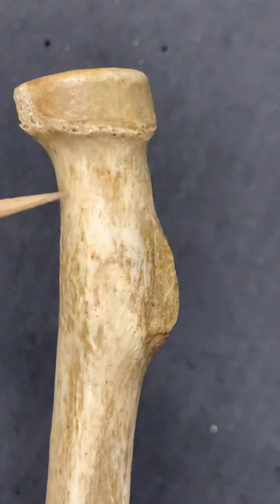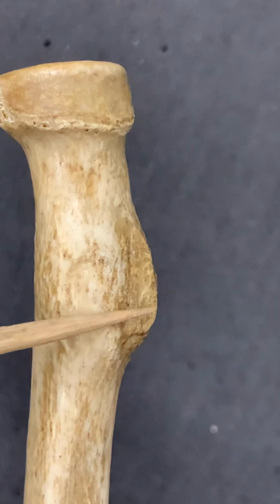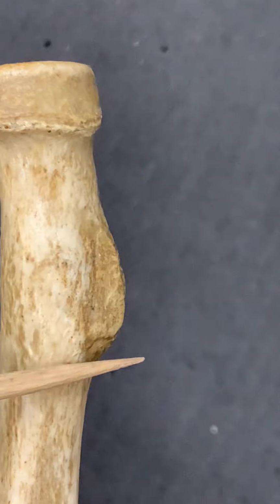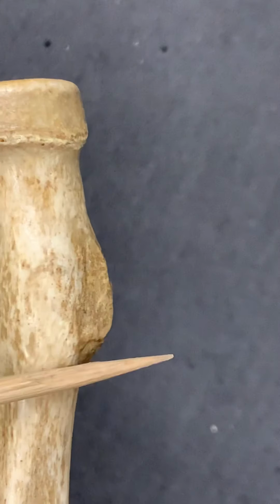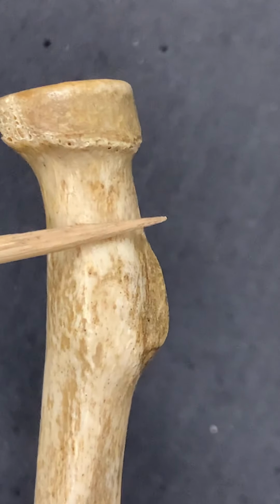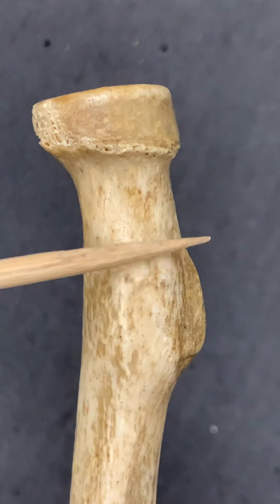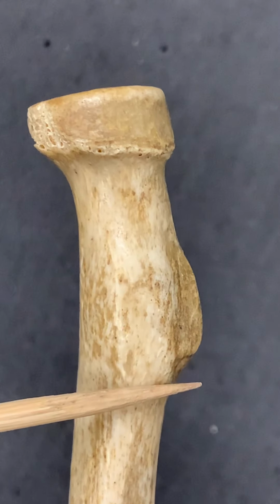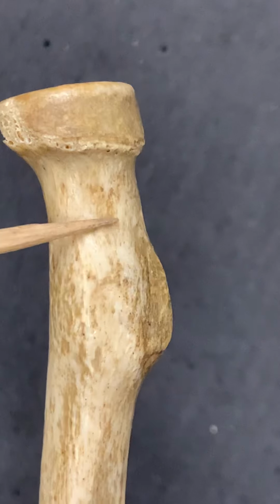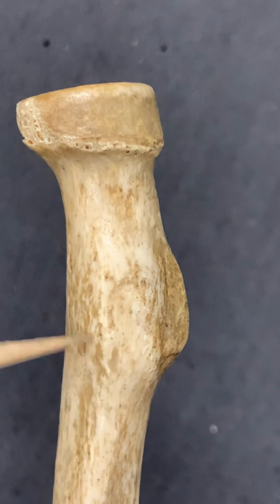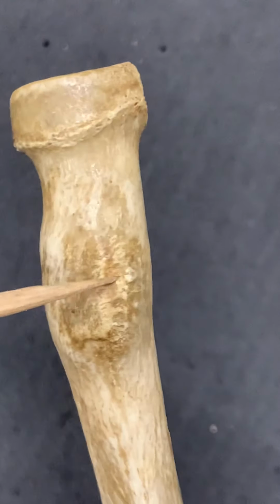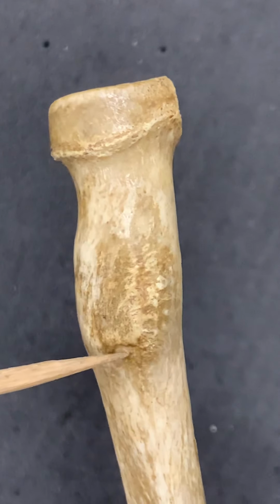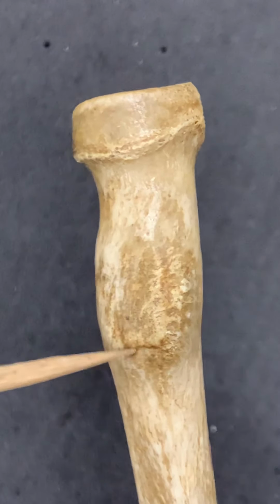And then this bump of bone that we can see on the medial side. This is the tuberosity of the radius. It's also called the bicipital tuberosity because the biceps attaches to this area here. So this is on the medial side of the bone.